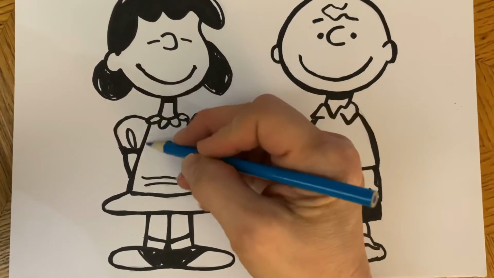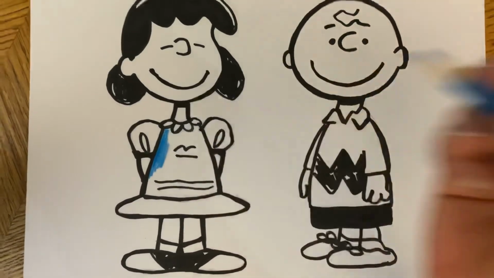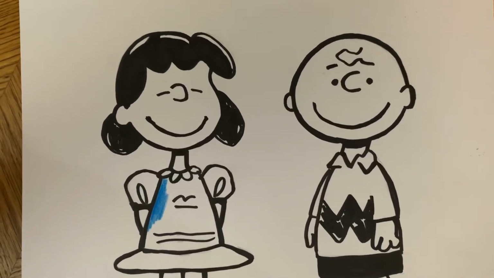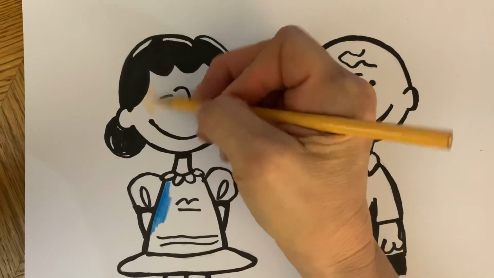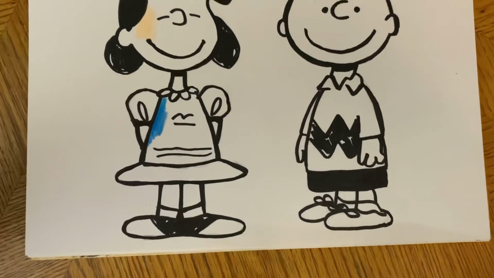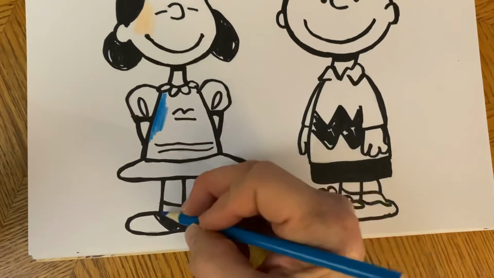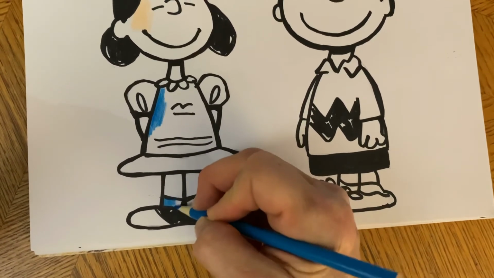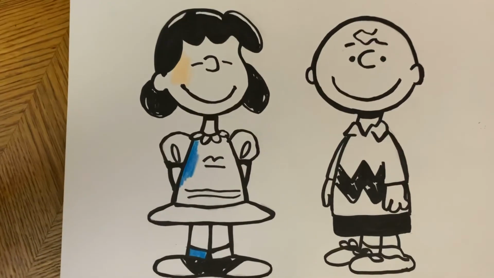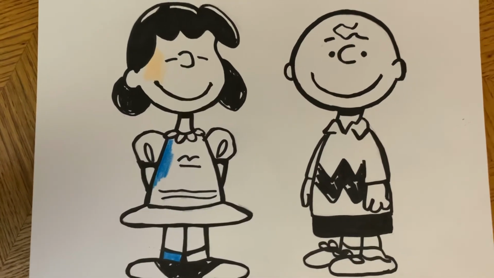So for Lucy's dress, I'm going to use sky blue. Okay. For the skin tone, I think I'm going to use peach. That's probably the closest I have. And Lucy's shoes are going to stay white, but her socks are also going to be sky blue. Okay, so I'm going to work on coloring Lucy. If you want to pause the video and work on her, you can do that, and then come back and I'll tell you the colors I'm using for Charlie Brown.